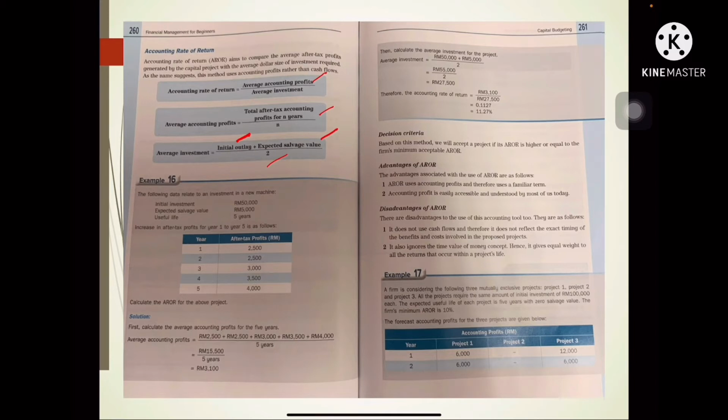Our initial investment is 50,000, our expected salvage value is 5,000, and our useful life is 5 years. The increase in profit after tax, for year 1 to year 5, is as given. Year 1 is 2005, year 2 is 2005, year 3 is 3000, year 4 is 3005, and year 5 is 4000.